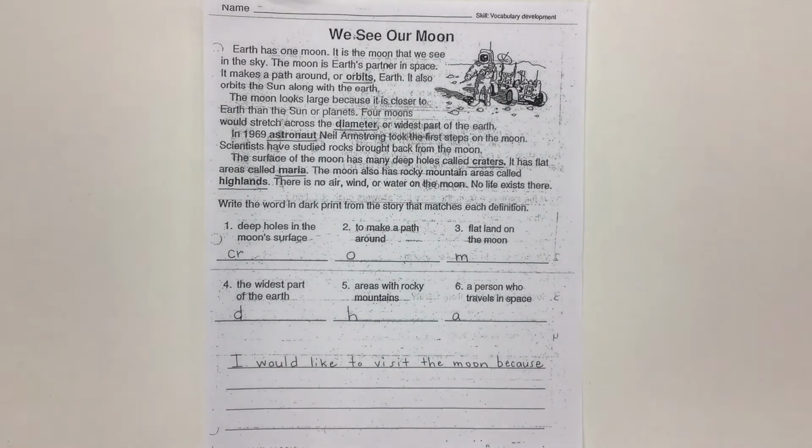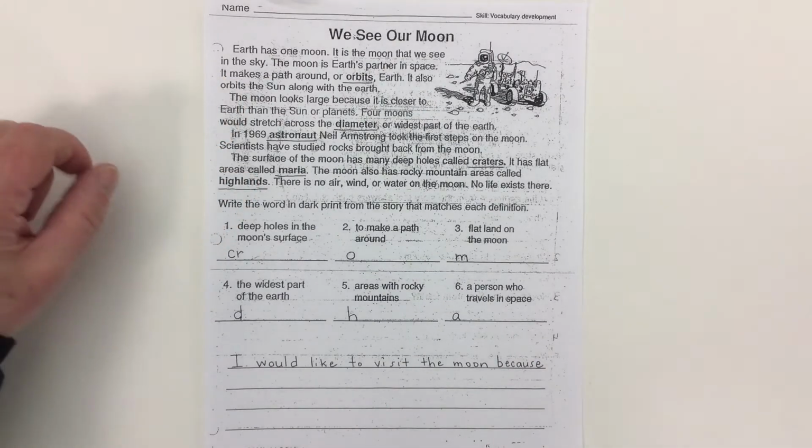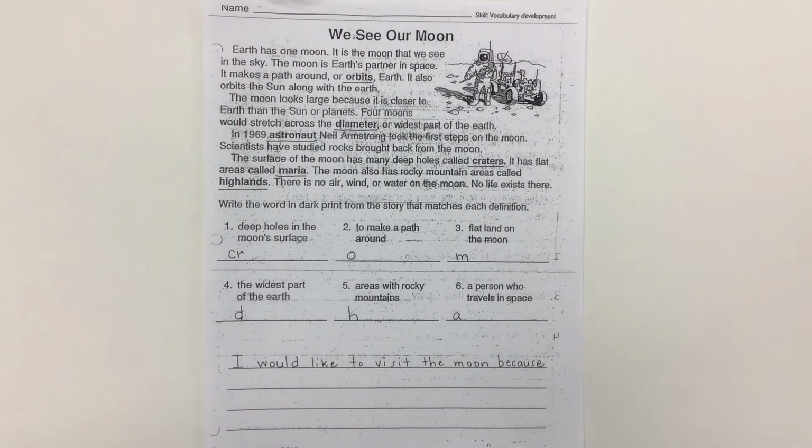So here we have a worksheet as part of our space theme unit, and this one's called We See Our Moon. Let's read what it says. Earth has one moon. It is the moon that we see in the sky. The moon is Earth's partner in space. It makes a path around, or orbits, Earth. It also orbits the sun along with the Earth.